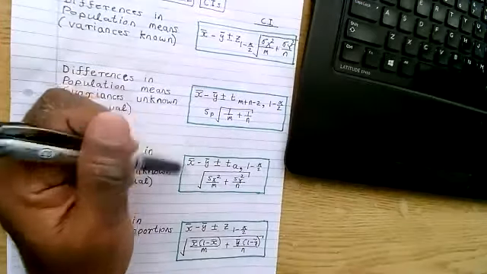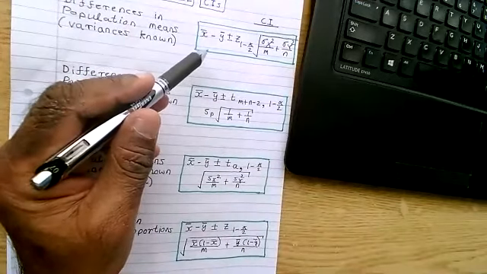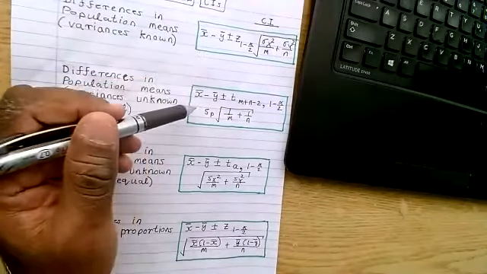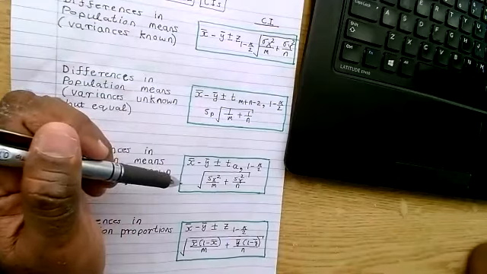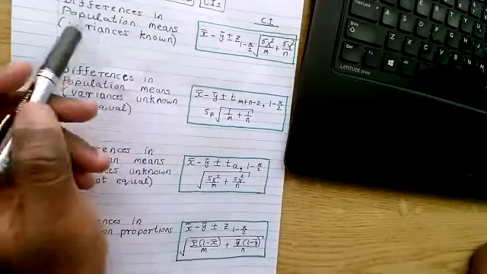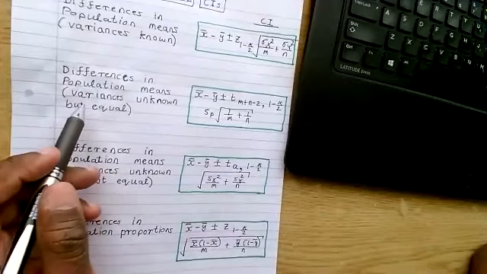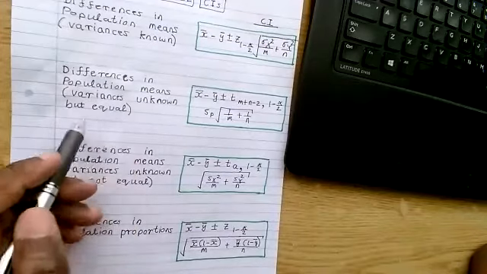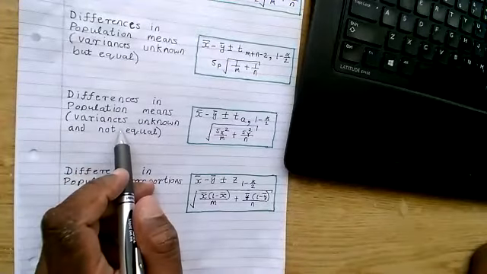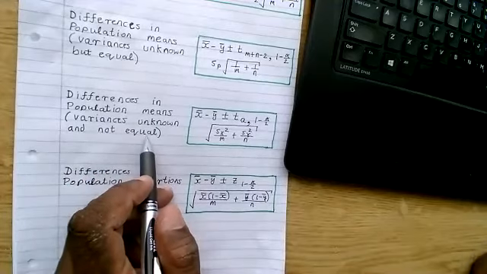See, it has to be one of these 3, right? Because we are looking at the difference in population means. So it must be either this one or this one or this one, right? Here we are assuming that the population variances are known. And here we are assuming that the population variances are unknown but equal. And here we are assuming that the population variances are unknown and not equal, right?